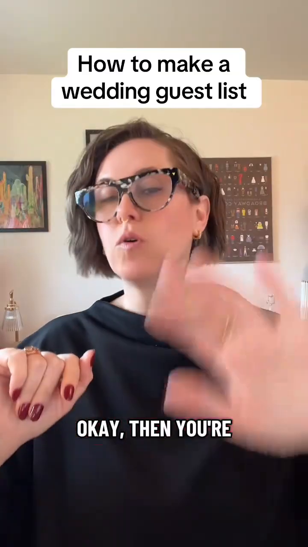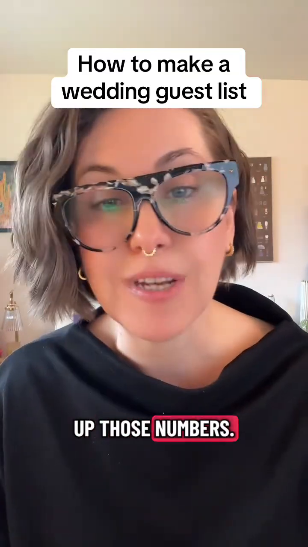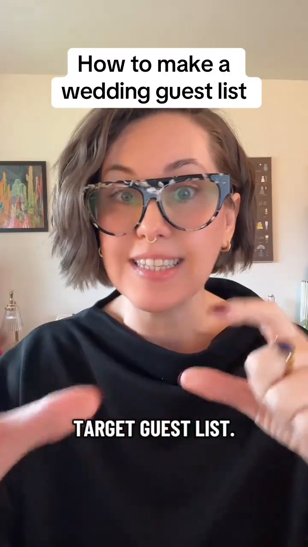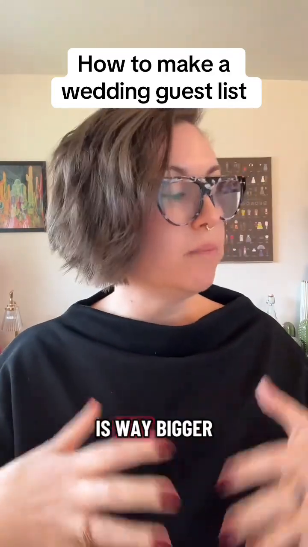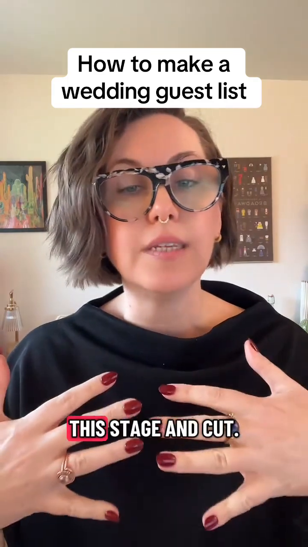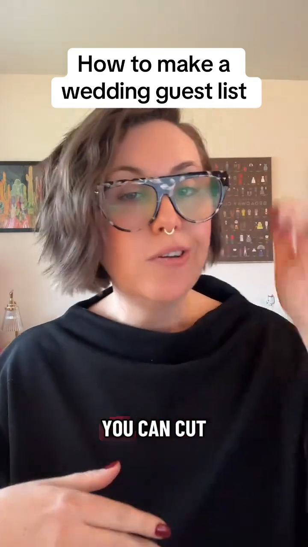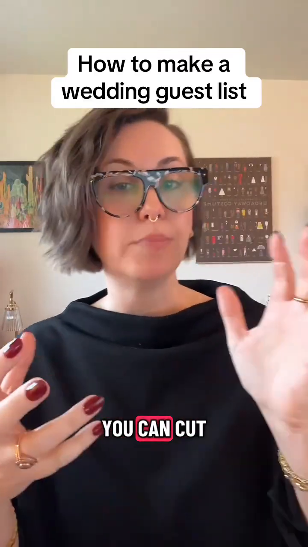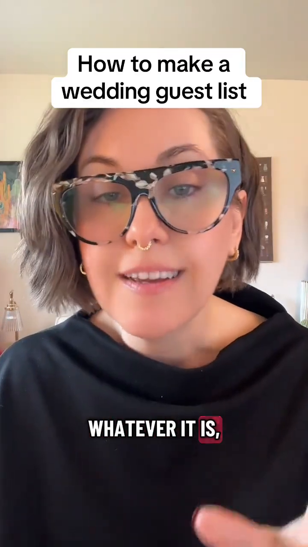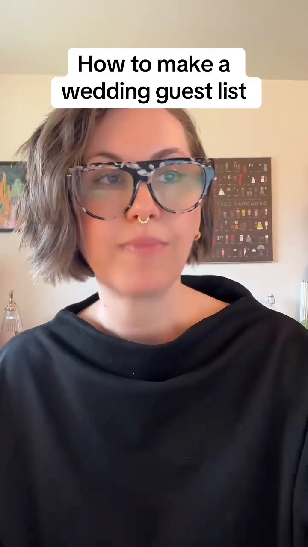Okay, then you're going to take that column and you're going to add up those numbers. Now that's your target guest list. If that number is way bigger than what you're thinking, you can go back through at this stage and cut. You can cut people, you can cut +1s, you can cut kids, whatever it is, you can absolutely do that at this stage.